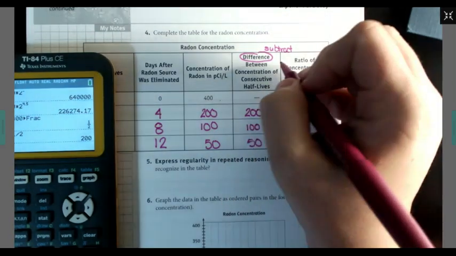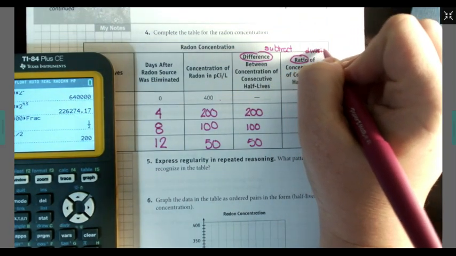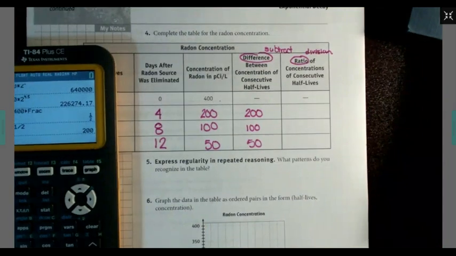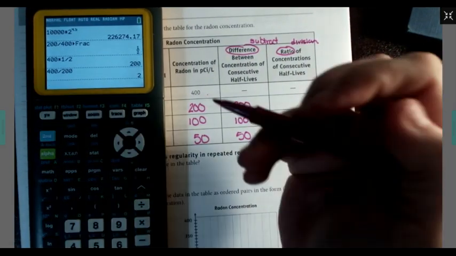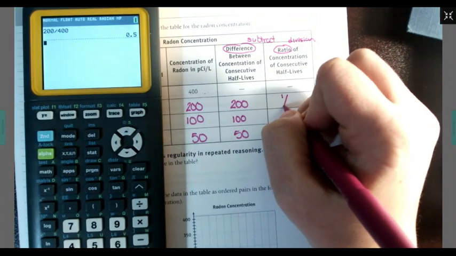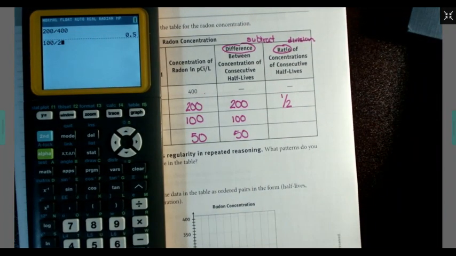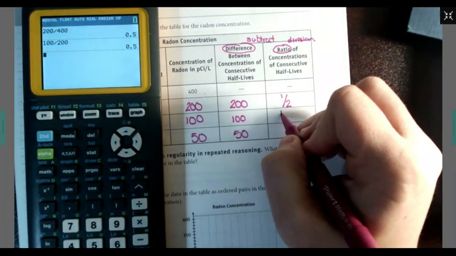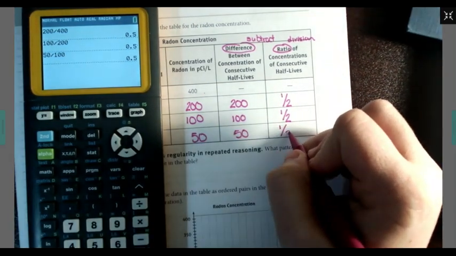Here we're going to do our ratio or division. So we're going to do 400 divided by 200. Oops, sorry. Should have done that the other way. 200 divided by 400. 0.5, which is the same thing as saying 1/2. Then we would do 100 divided by 200. 0.5, which is the same thing as saying 1/2. 50 over 100. 1/2.